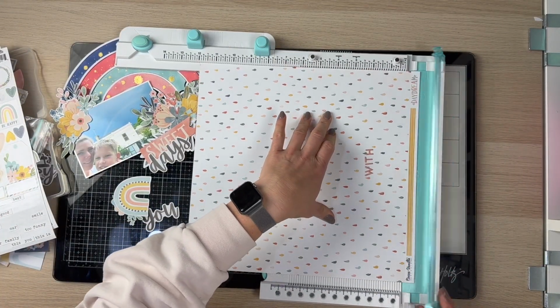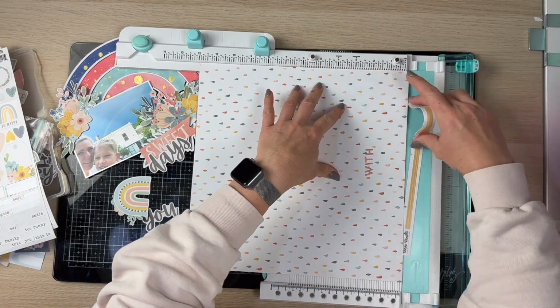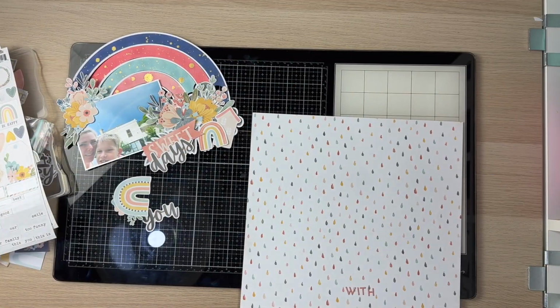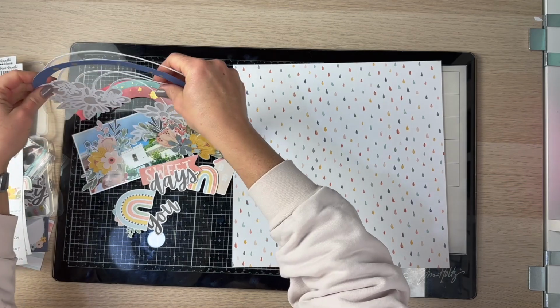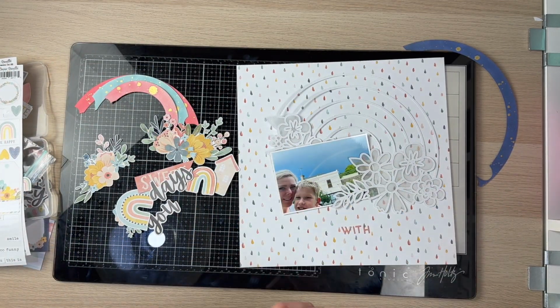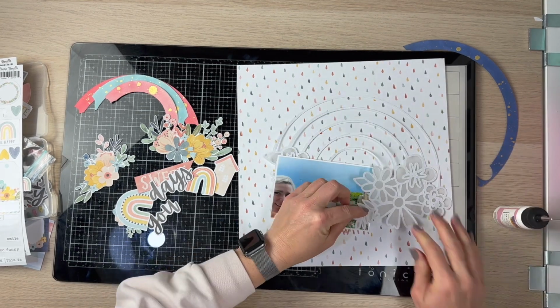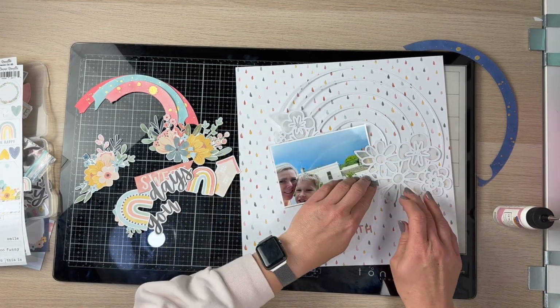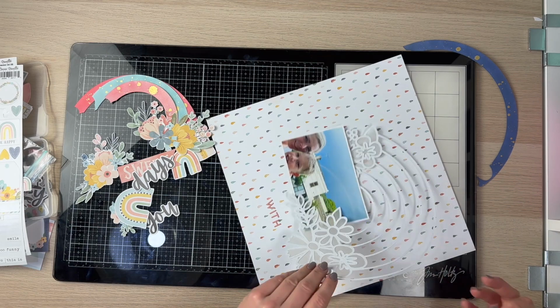So as you can see, I had laid everything out, and now I pull everything off, and I'm going ahead and cutting the branding strip off this piece of paper. These are little raindrops, so I really loved how that looked. Now I'm going to lay my cut file down. I am tucking the photo in underneath that cut file there, so I'm just gluing it to the cut file.